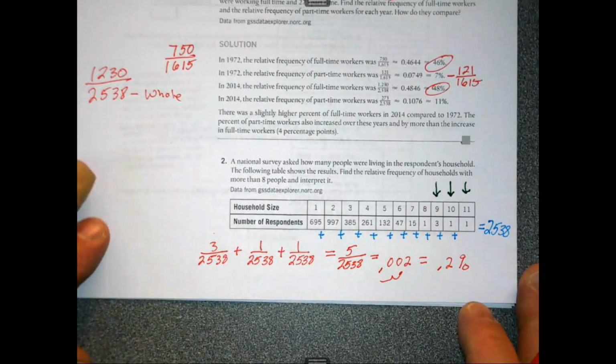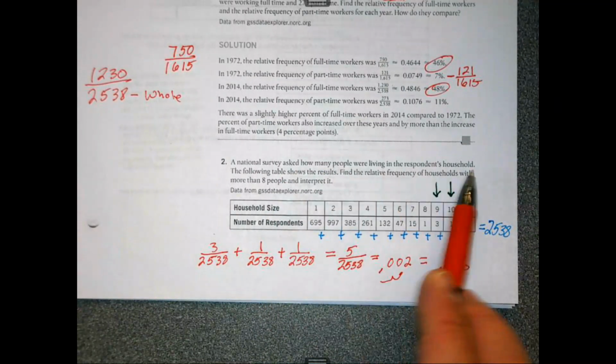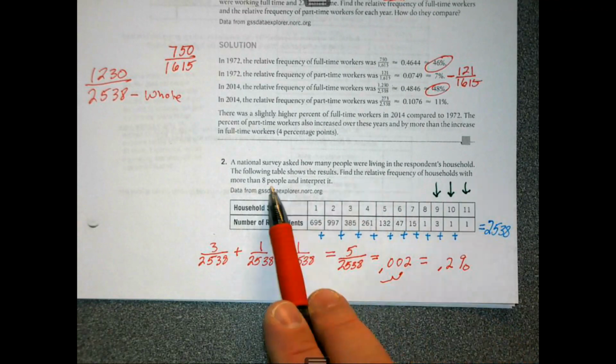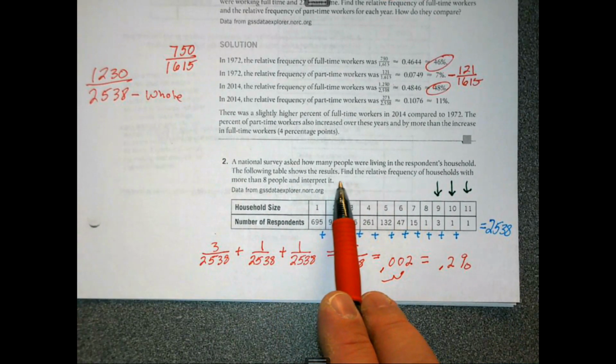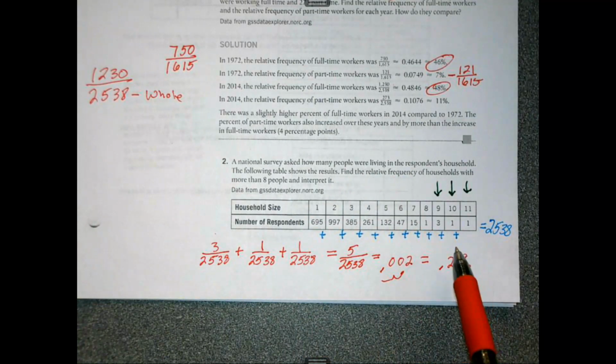Wow, that was easy. Relative frequency with more than 8 people. Oh, we got to interpret it. Find the relative frequency of households with more than 8 people and interpret it. I would say there's not a whole lot of people that have families of 9 or larger. That's the way I would interpret it.